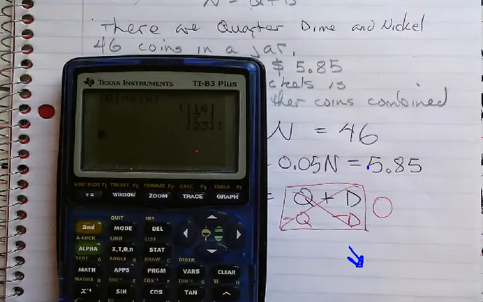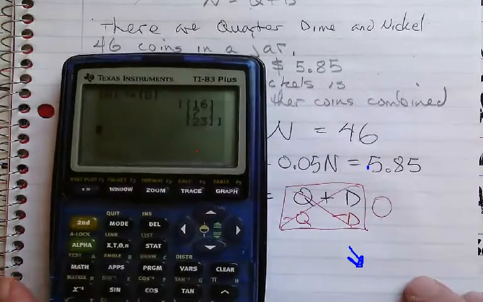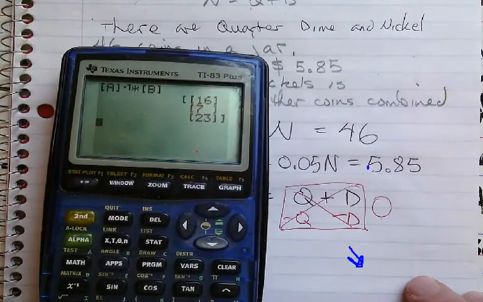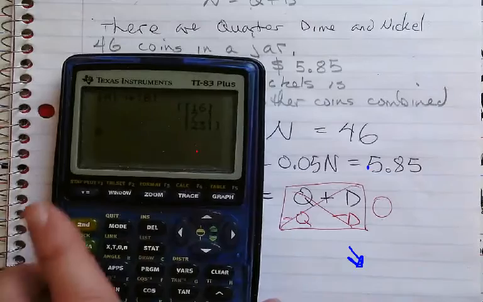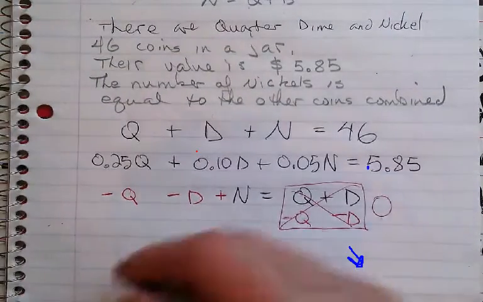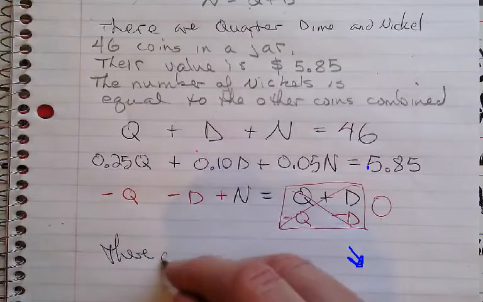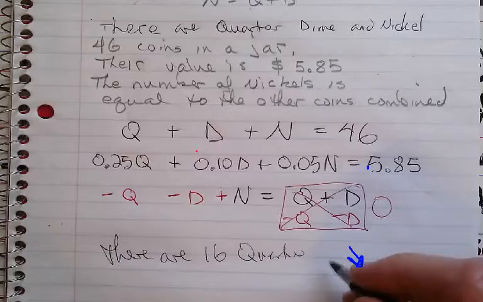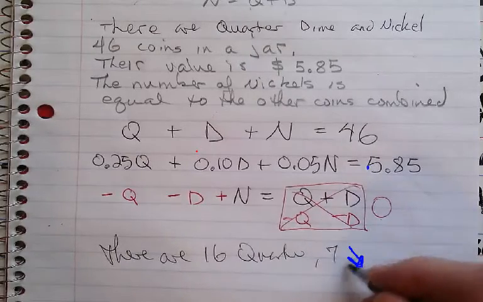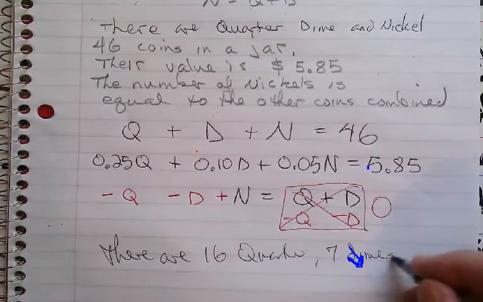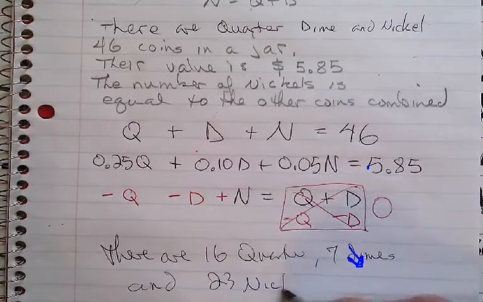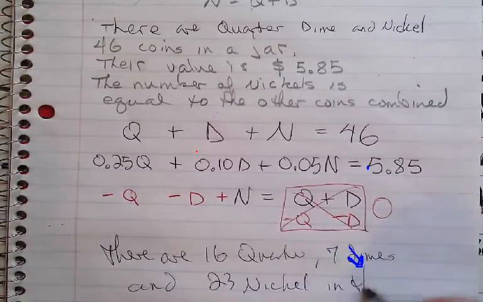Lo and behold, 16, 7, 23. What is that? Well, remember, that's the number of quarters, the number of dimes, and the number of nickels. So, if you were answering this question, you would say, there are 16 quarters, 7 dimes, and 23 nickels in the jar.